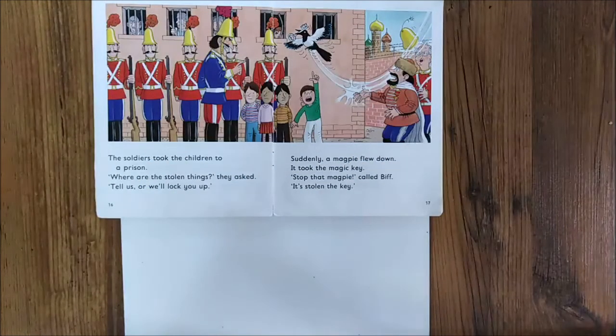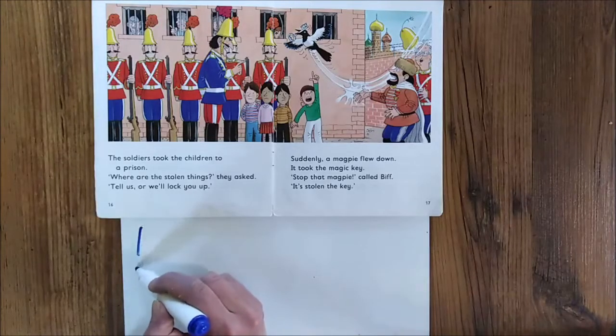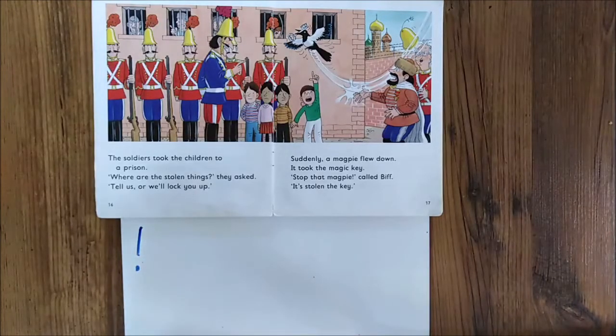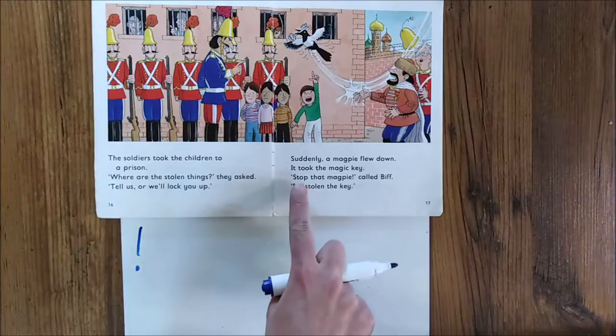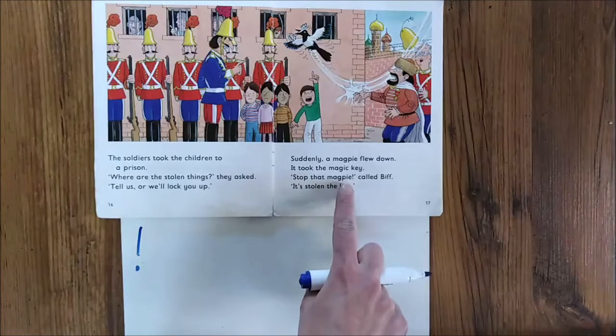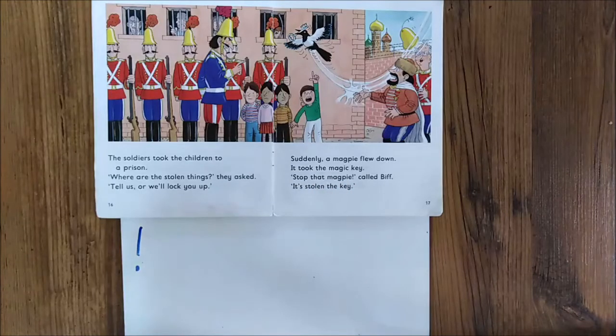You have to be careful with exclamation sentences and don't just think about the exclamation mark. Just because a sentence has an exclamation mark, it does not mean it is an exclamation sentence. For example, here it says, "Stop that magpie!" with an exclamation mark. But this sentence is a command. It's a bossy sentence. It's telling somebody what to do. It's telling someone to stop the magpie. So that is a command, even though it has an exclamation mark.